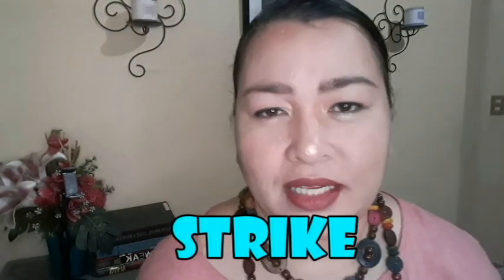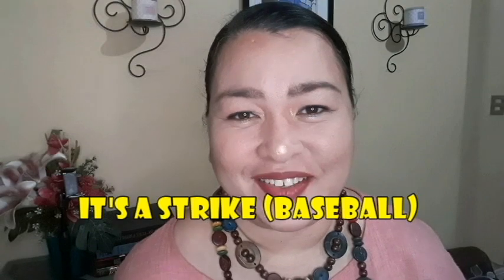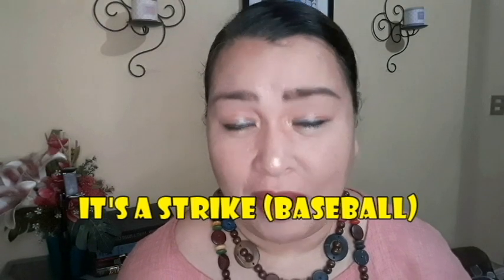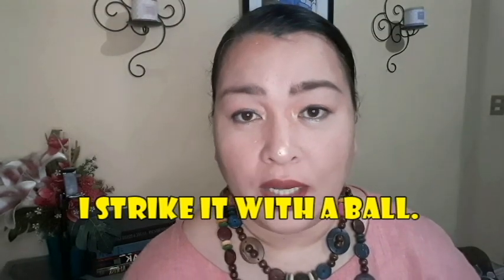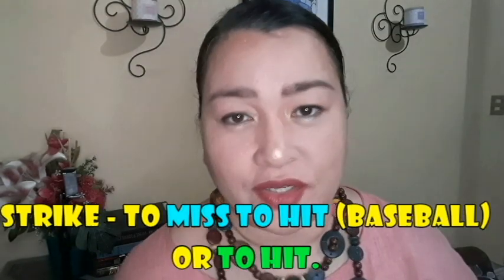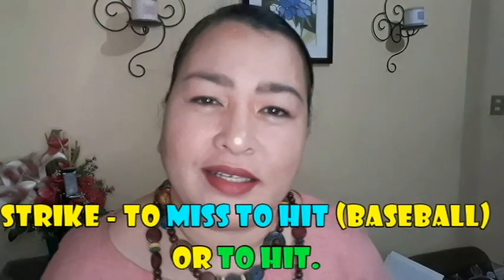The next word is the word strike, because in baseball, when you say it's a strike, it means a miss hit. So apart from baseball, everything else, when we say strike is to hit. So baseball is the only contradiction, but otherwise it's still a contronym.